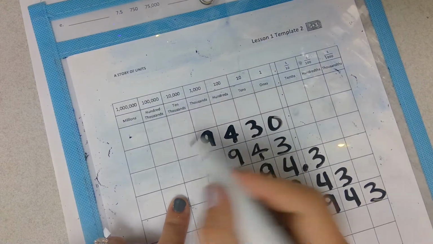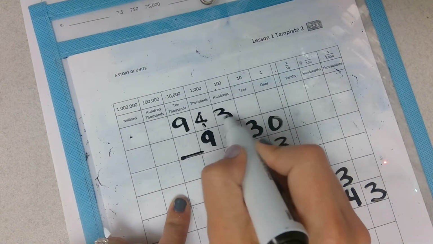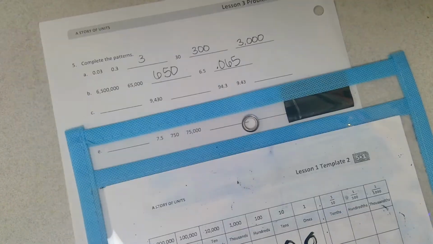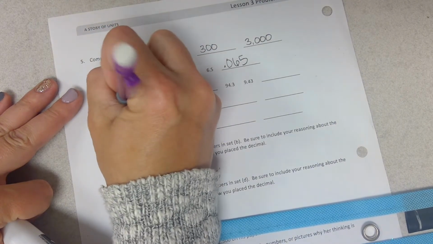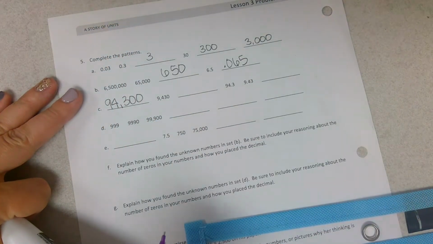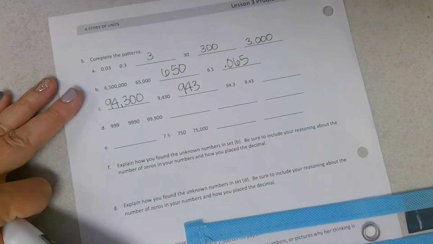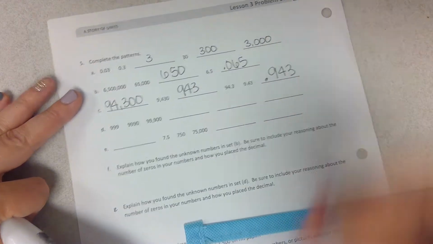And so my beginning number should be 94,300, okay? So we're going to go ahead and write this in. So it should be 94,300. Then the next number should be 943. Then the last number should be 943 thousandths, okay?